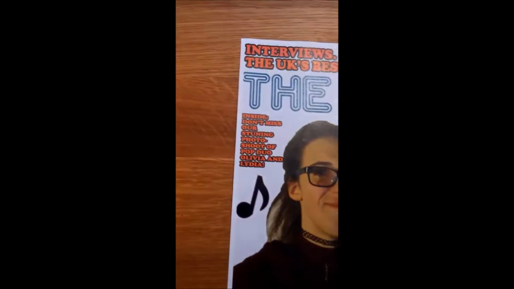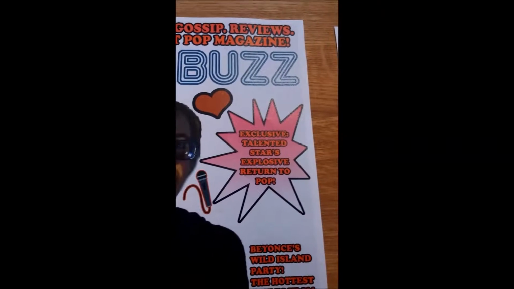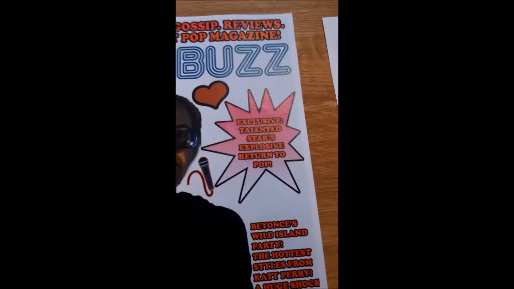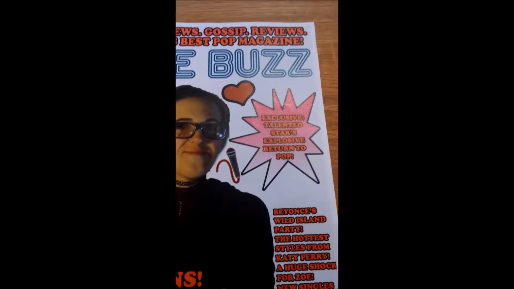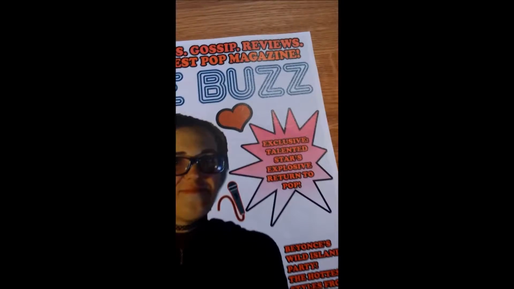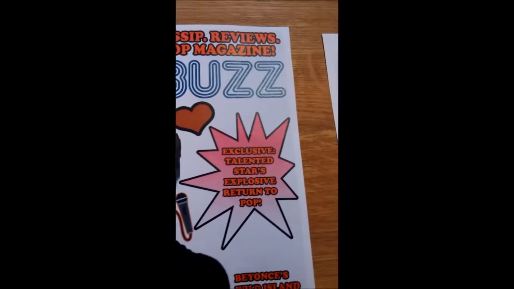We see more cover lines here. Here is a puff which is very brightly coloured, so it links to the genre of pop, which is also very brightly coloured and uses very bright and impactful colours like pink and red. We can see that it is anchored to the main image as well as the main cover line, which is the coding convention of the magazine industry.